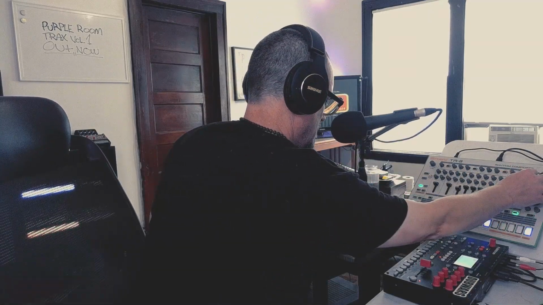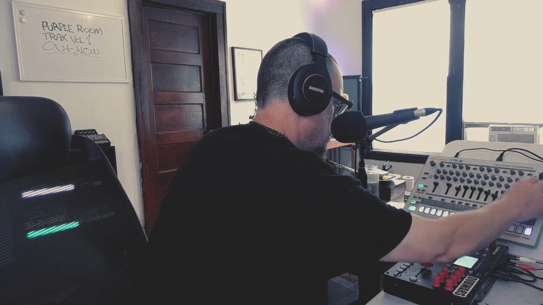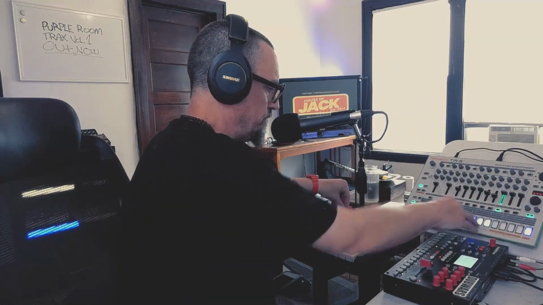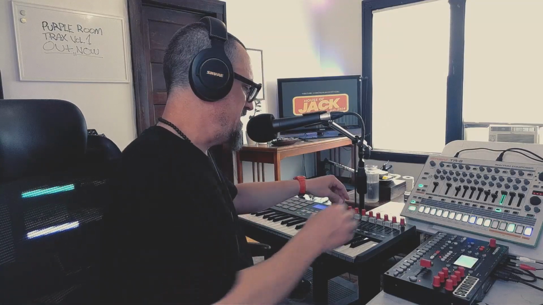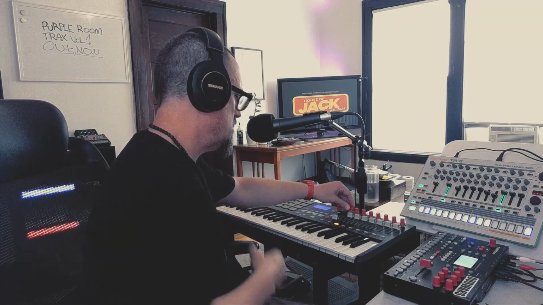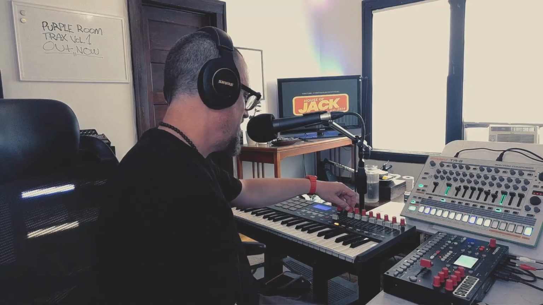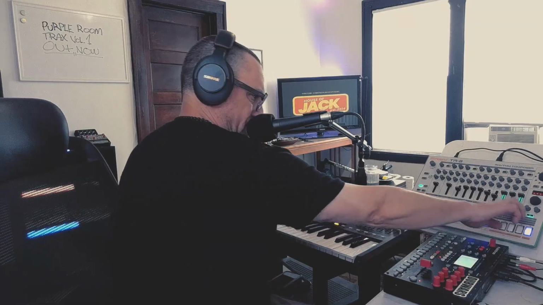I always like to tweak the pitch of my ride cymbal. Let's shorten up the loop. I always like to get a little snare drum action going, so I'm going to filter down so we can hear the snare here. And then we can have a loop of that. Change it up.